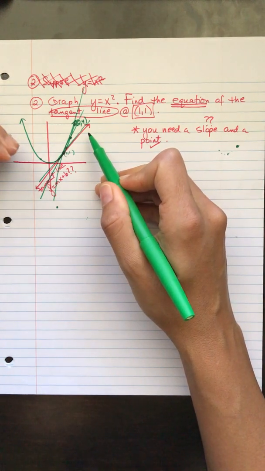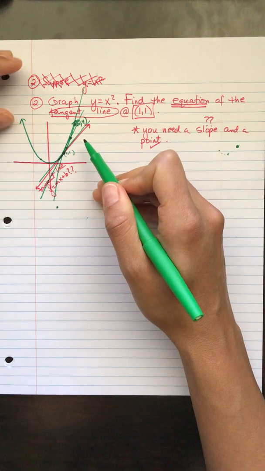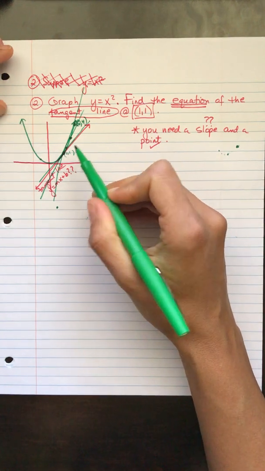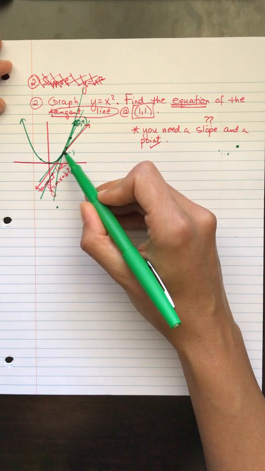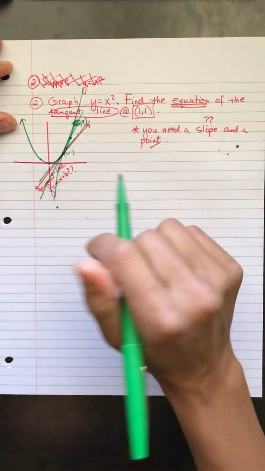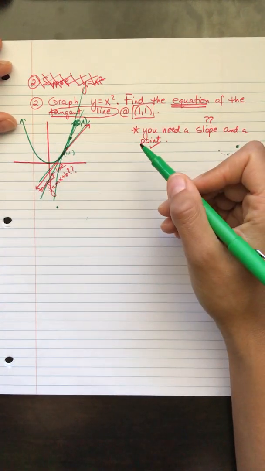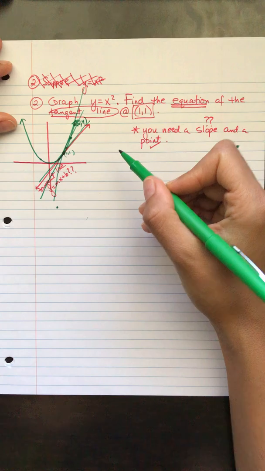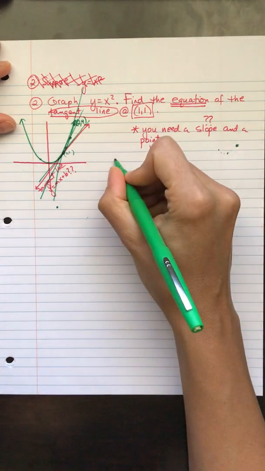So the concept in this section is, can I calculate the slope of a secant line using 2 points that are so close to each other that the tangent line and the secant line won't even be that far from each other? So then I'll be able to predict the slope of the tangent line. So I'm going to ask you to do a few problems.